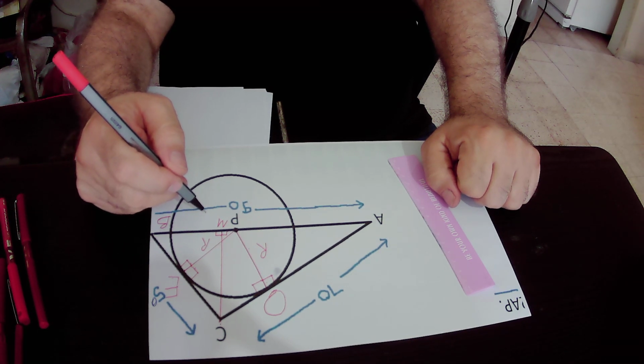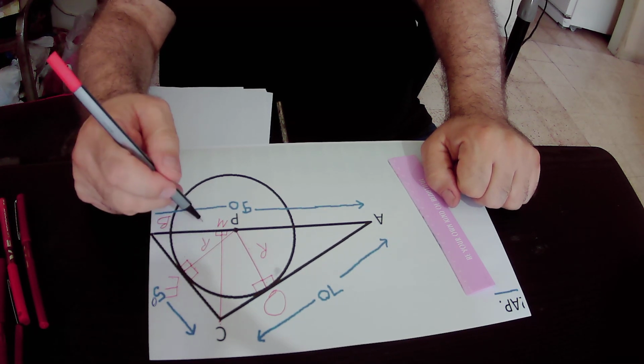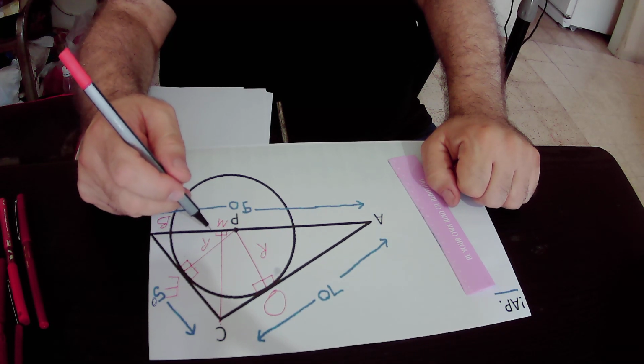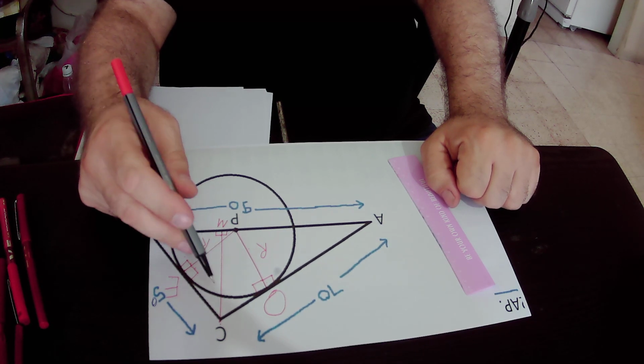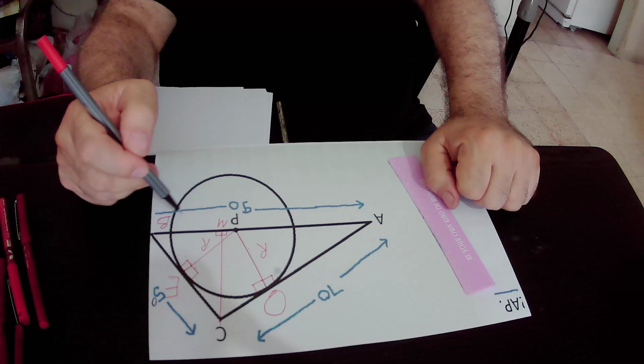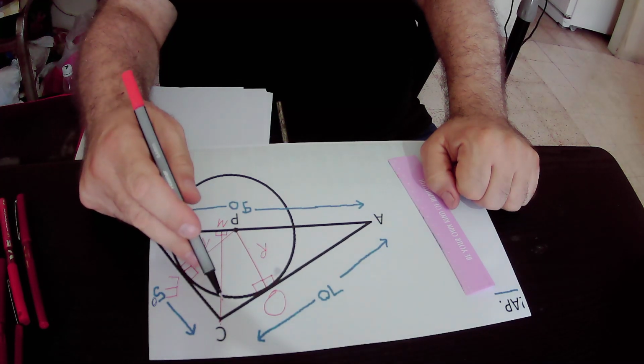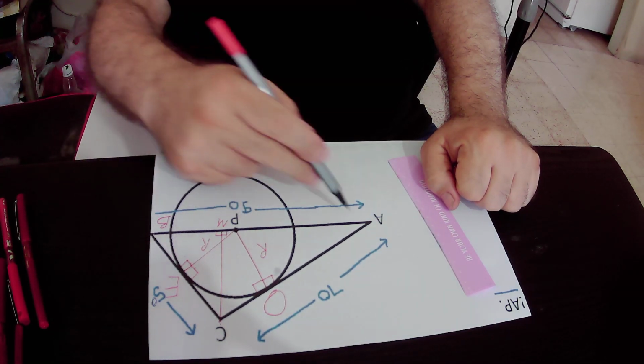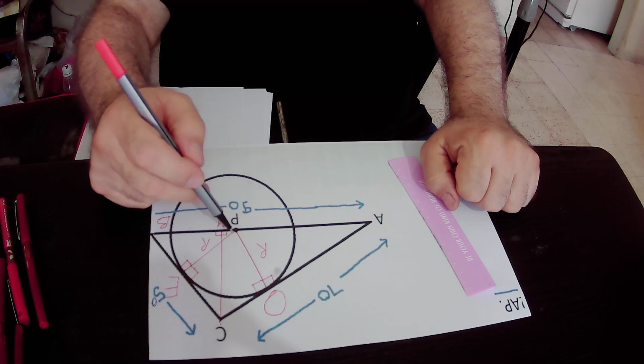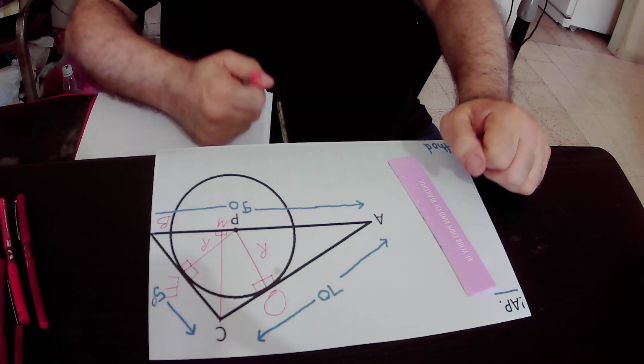The meaning of it is that the angle between those two lines equals 90 degrees. That is to say, CMB equals 90 degrees, and also angle CMA equals 90 degrees.